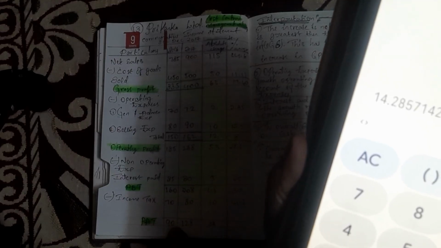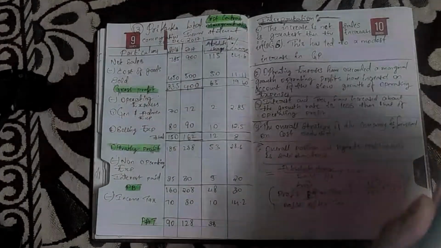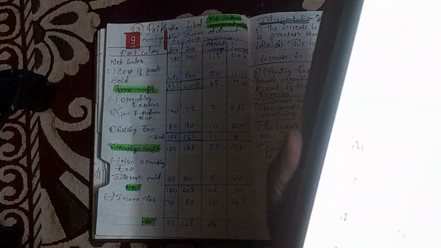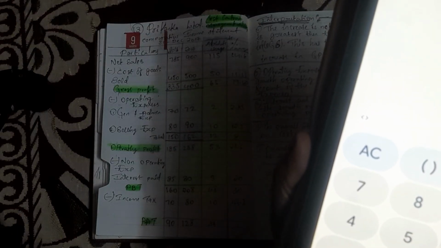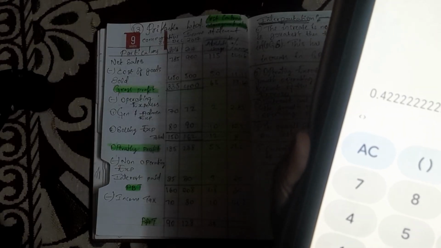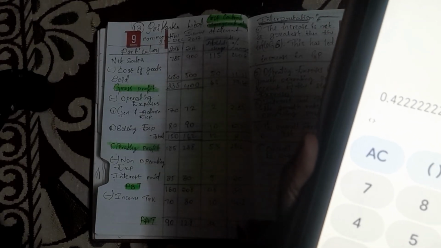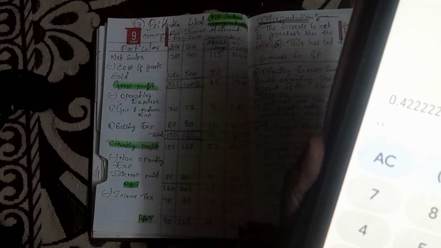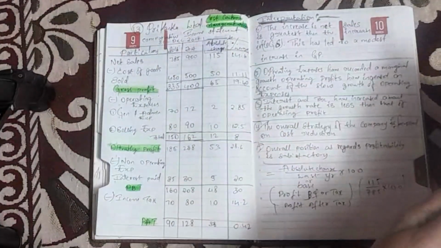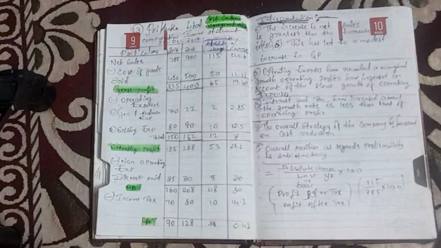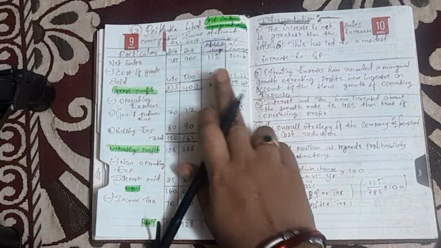Now 38 divided by 90. How much you got here? 0.42. Okay, this is the comparative income statement.